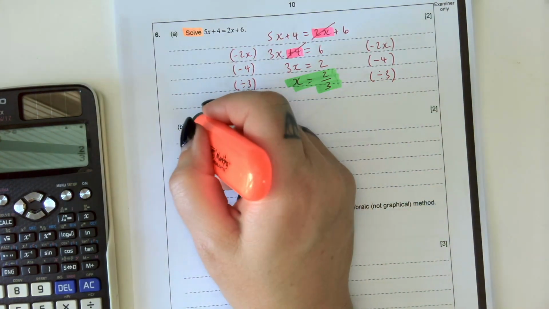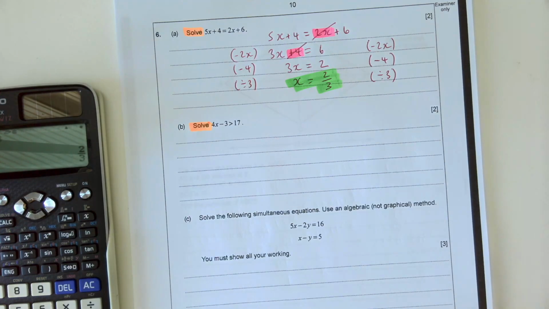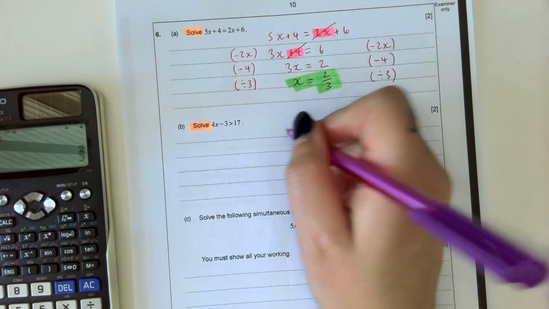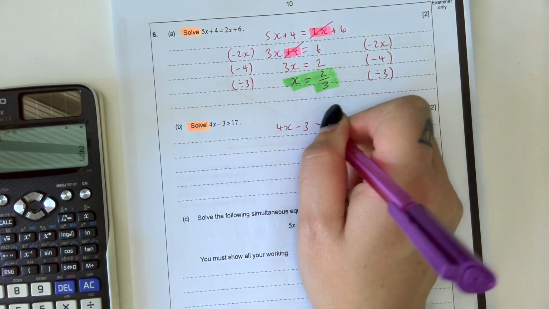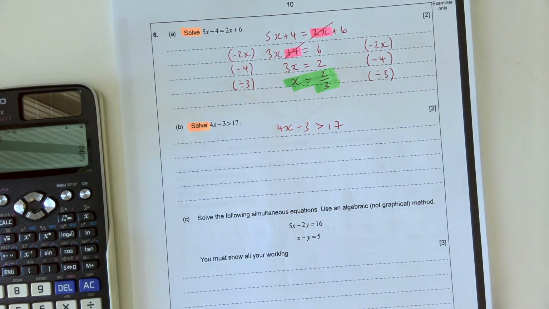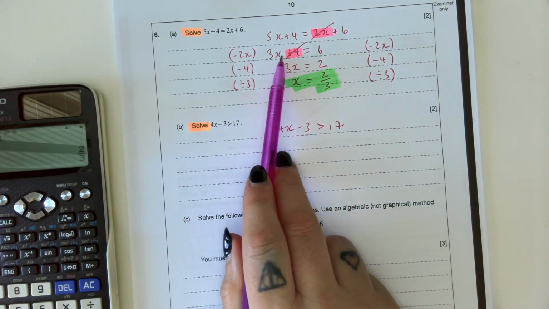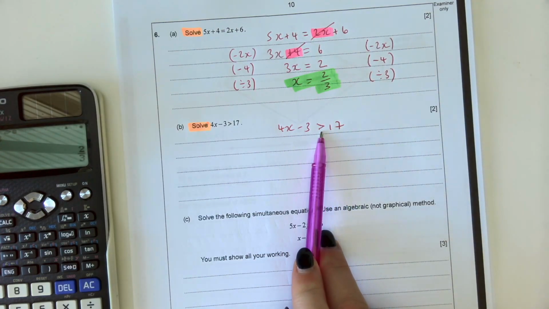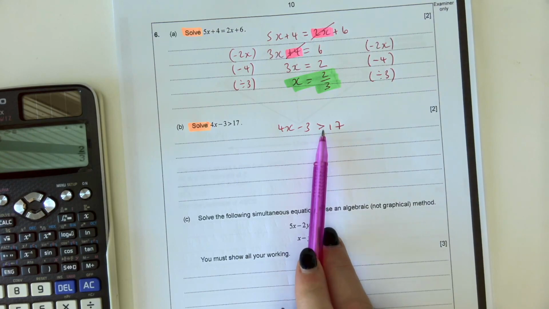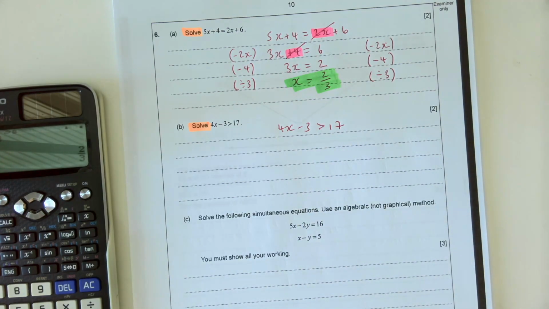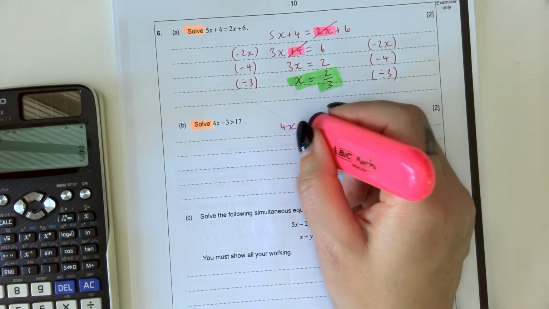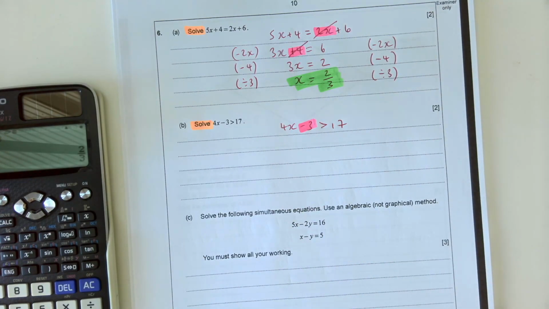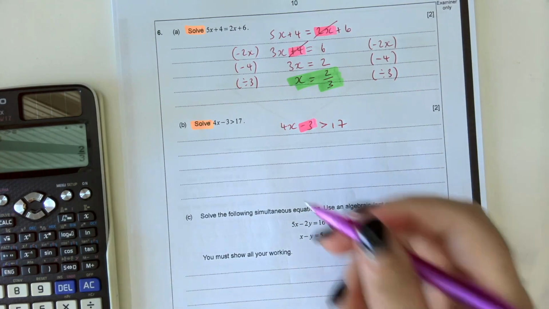Part B, solve 4x subtract 3 is greater than 17. So 4x subtract 3 is greater than 17. I'm going to solve this exactly as I did here, but instead of an equal sign, I'm going to write my greater than symbol. It's important that I keep the symbol the same. So the first thing I'm going to do here is eliminate the subtract 3 on the left-hand side because I'm aiming to isolate the x term.